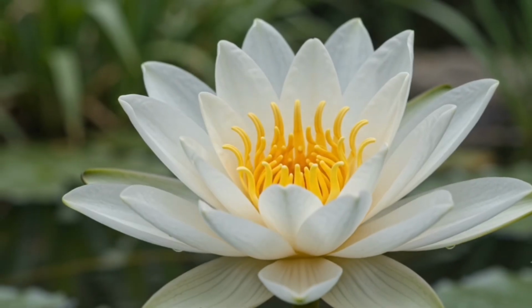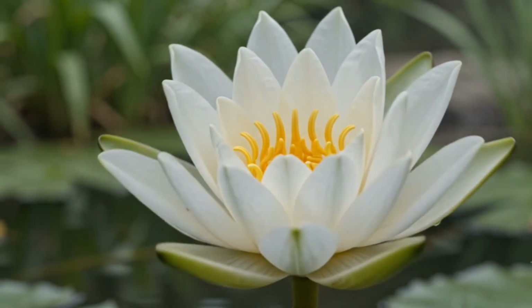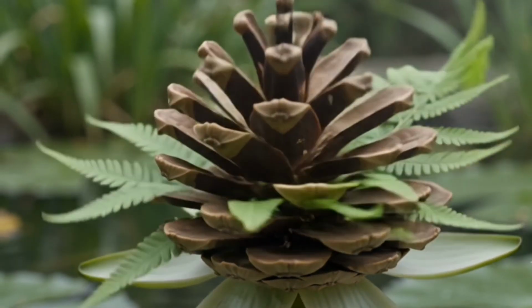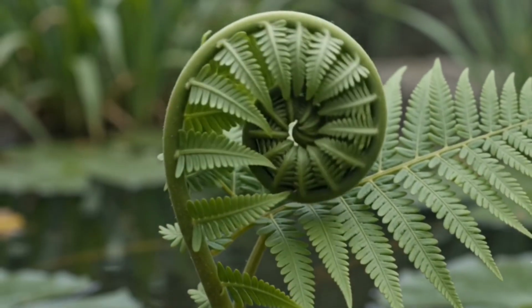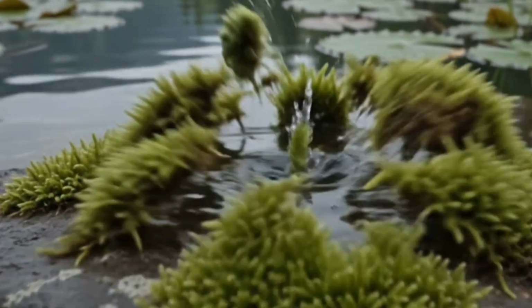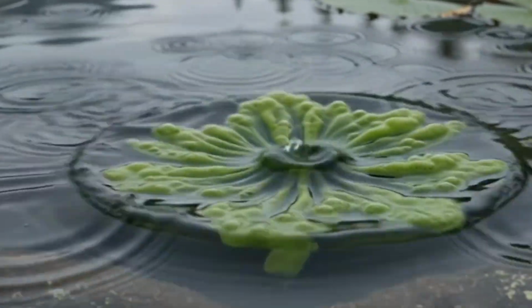From delicate aquatic algae to towering redwoods and beautiful flowering orchids, the plant kingdom is a magnificent ongoing story of adaptation, survival, and relentless drive to conquer the land.